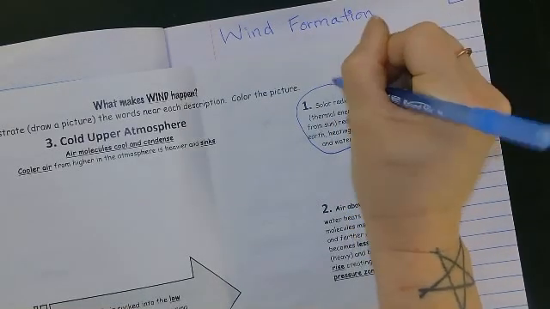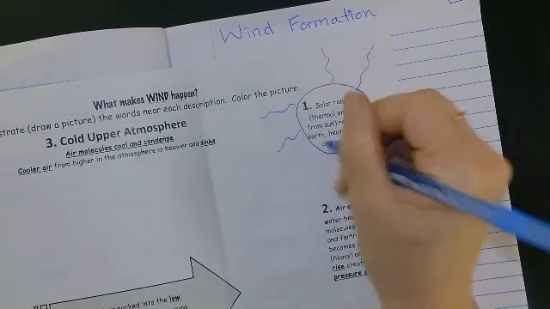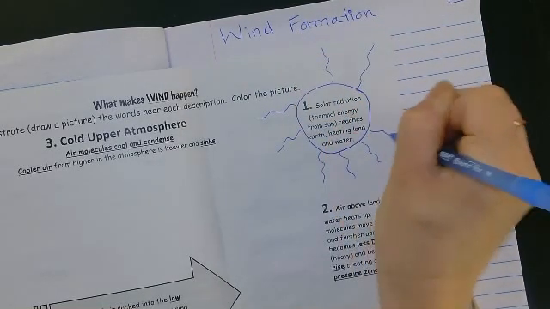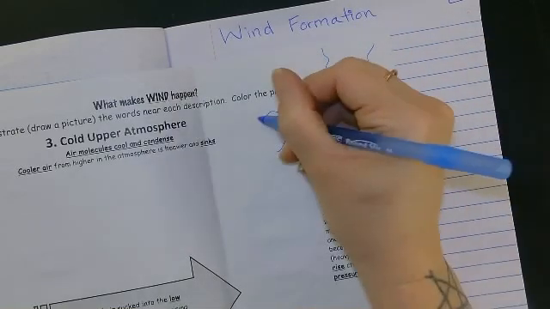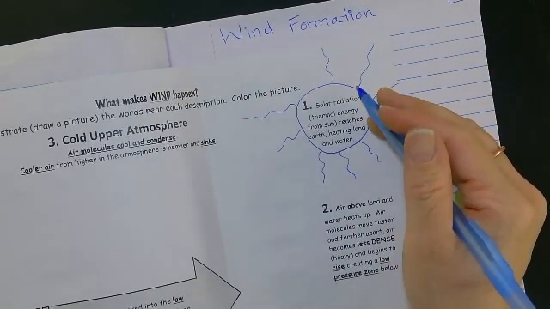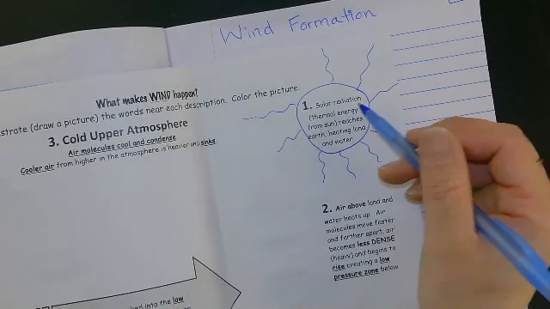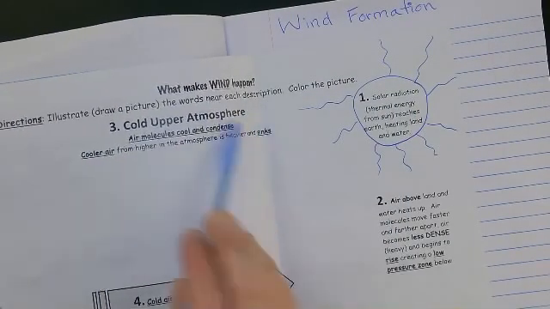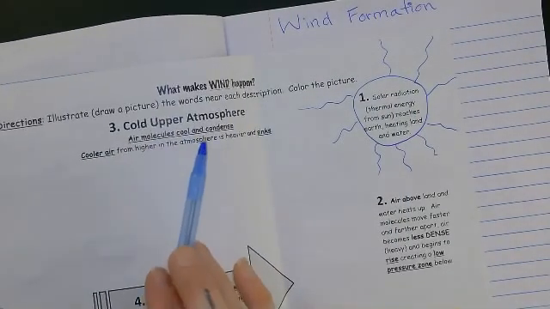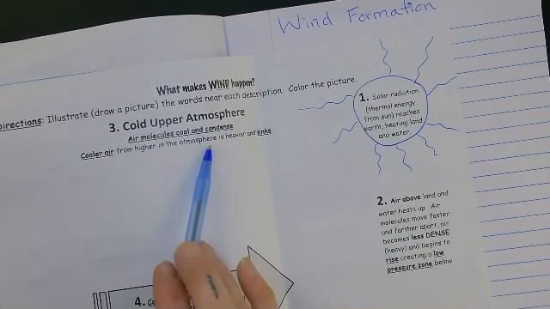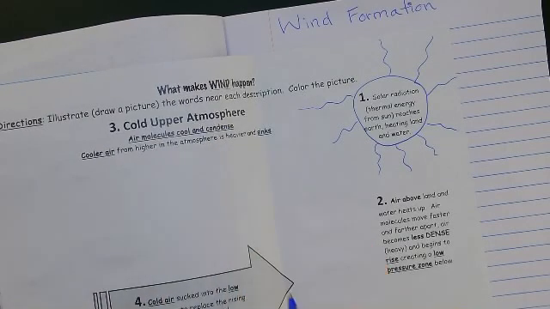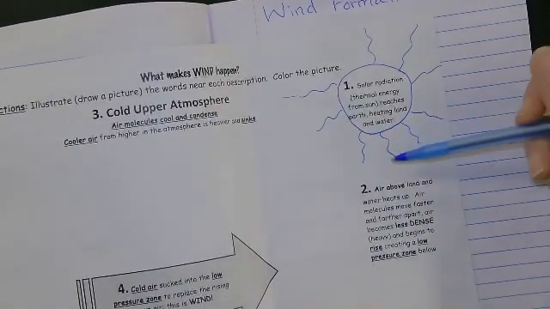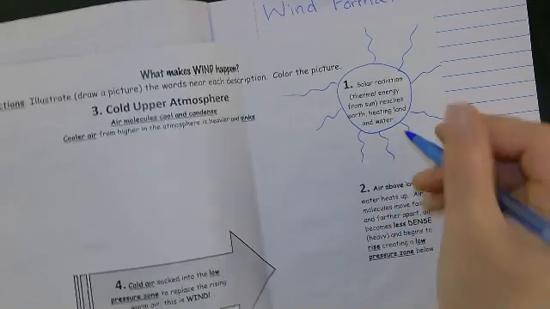So let's go ahead and draw a sun here. This is our sun in this picture. We're going to illustrate this entire process. That means we're going to draw a picture of the entire process of how wind happens on planet Earth. Illustrate the words near each description. So each description, we're going to draw what we are reading. And then I'd like you to color it at the end as well, please.